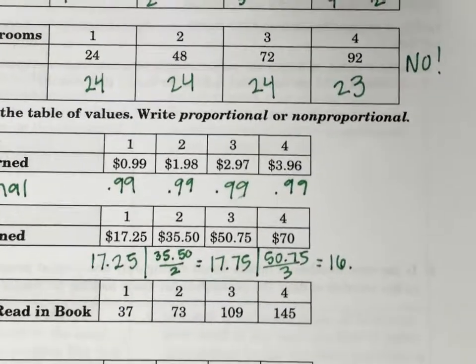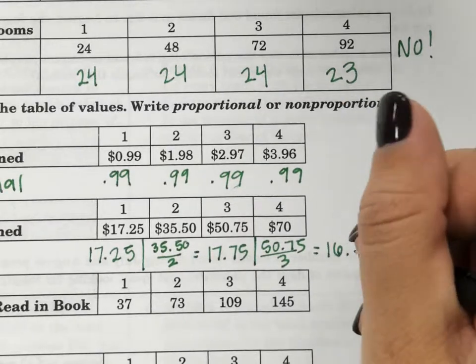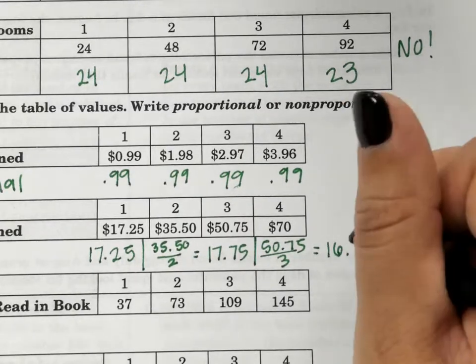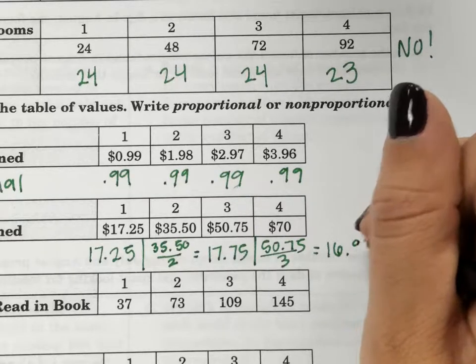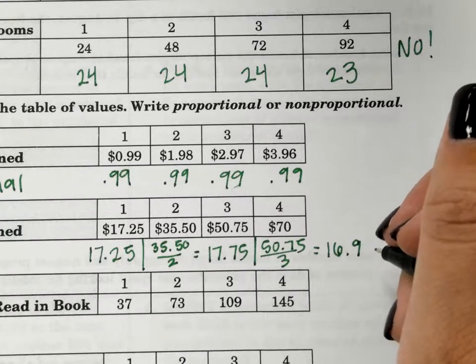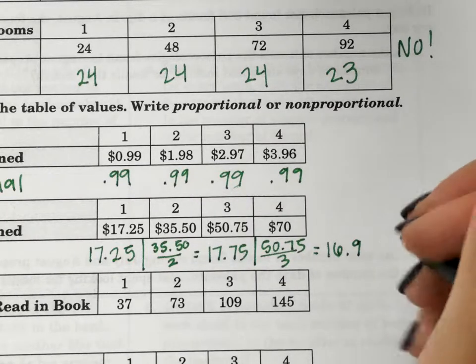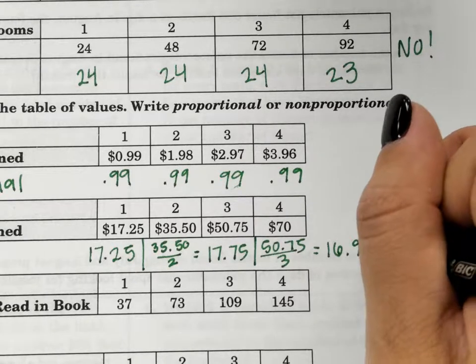$50.75 divided by 3. Point 916. So tell me how that would round. 916. That would round it to 92.